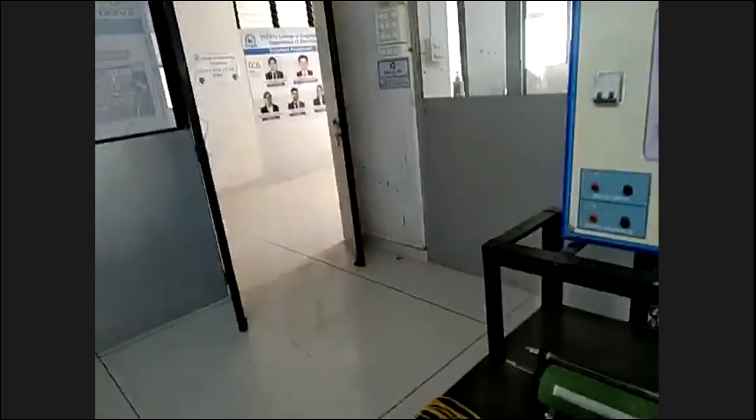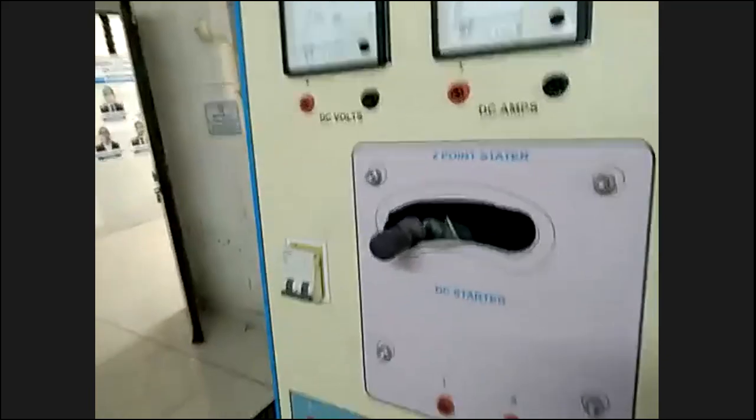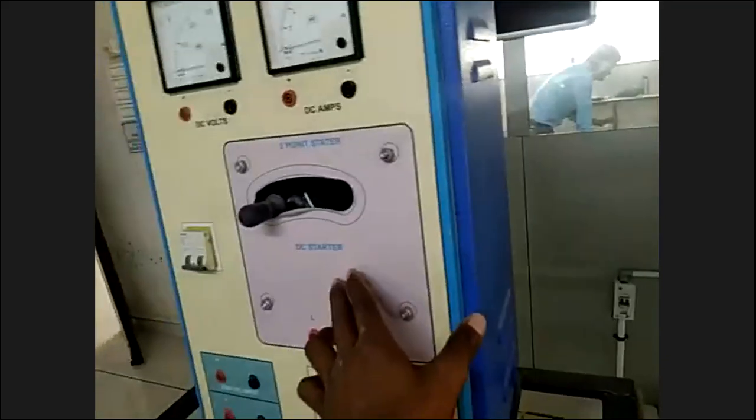So this is the series motor panel. We want to do the connection. So I think all of you understood the connection. First of all, we want to connect an ammeter. Here there is a positive and negative supply. We want to connect this positive supply to the 2-point starter. Here this one is the 2-point starter of the DC series motor.